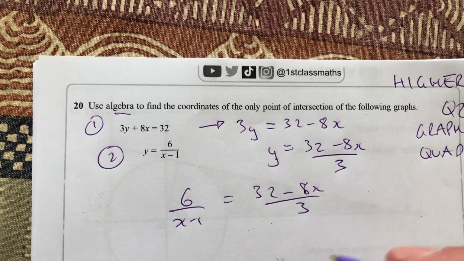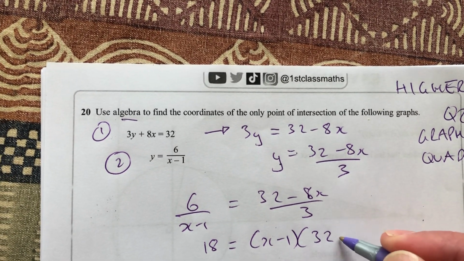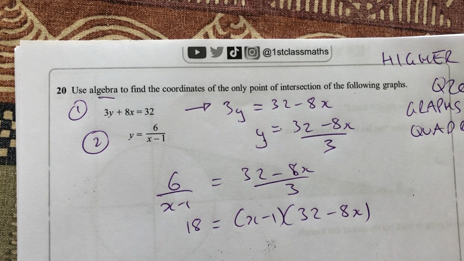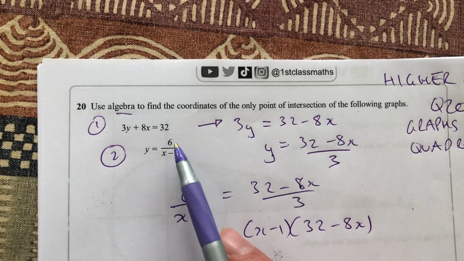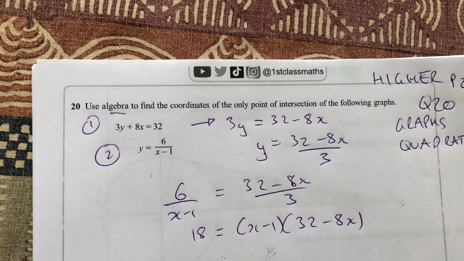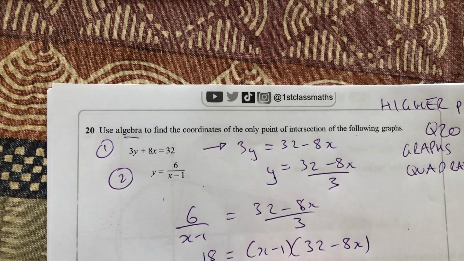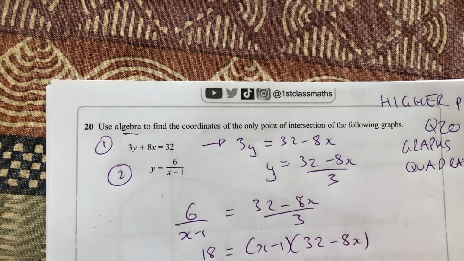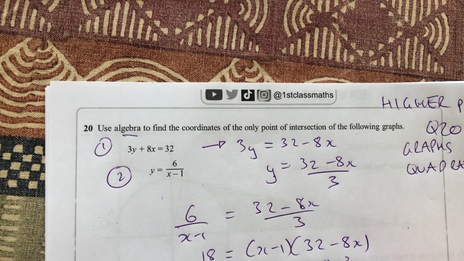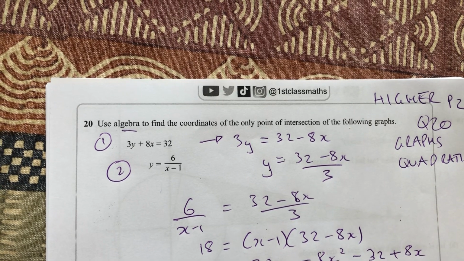Now I'm going to cross multiply. 18 equals x minus 1 times 32 minus 8x. And here's where we're going to end up with a quadratic, because we had a straight line there and an inverse function there. So 18 equals 32x minus 8x squared minus 32 plus 8x.